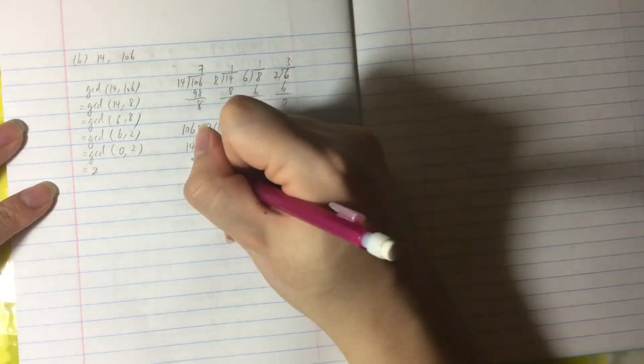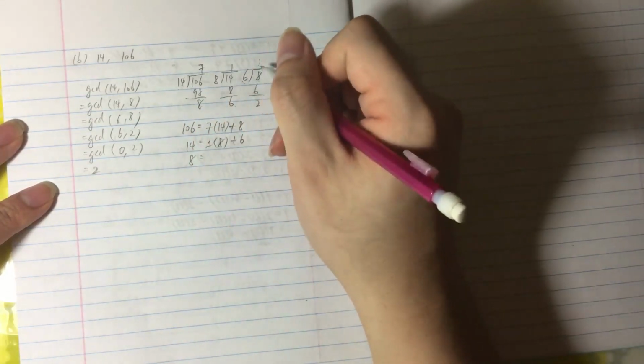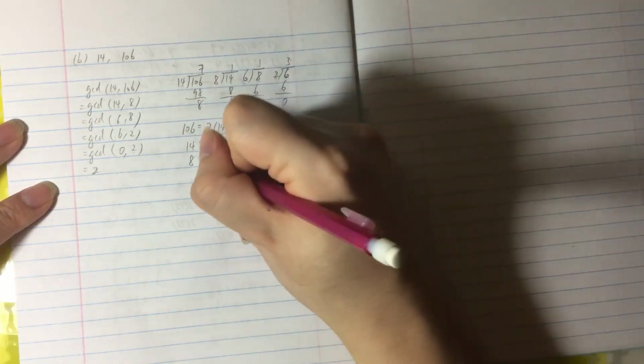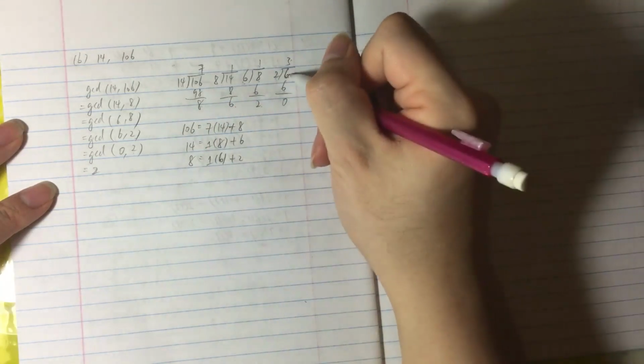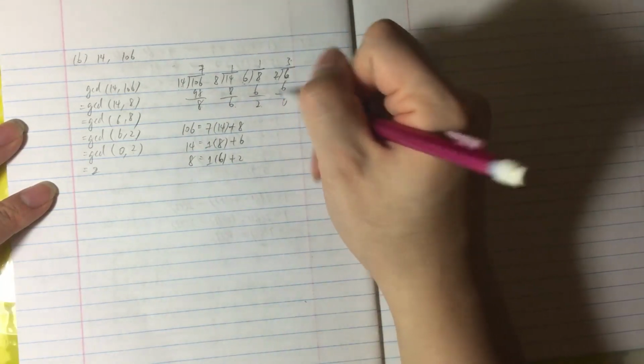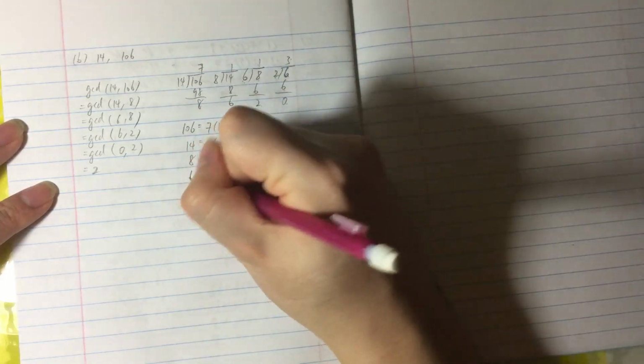Number 8 equals 1 times 6 plus 2. Number 6 equals 3 times 2 plus 0.